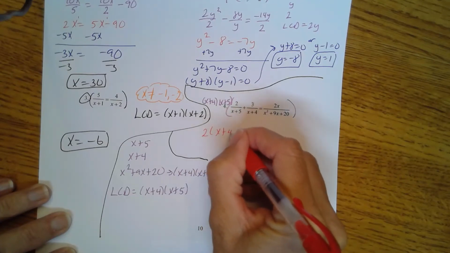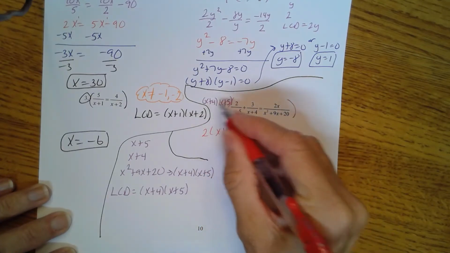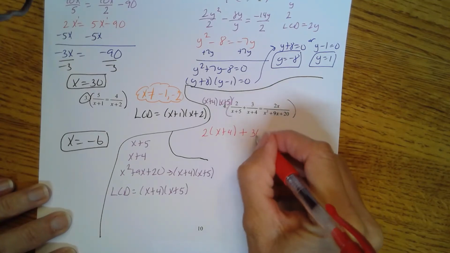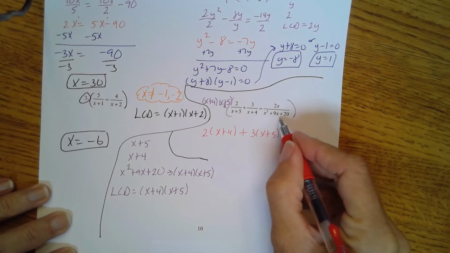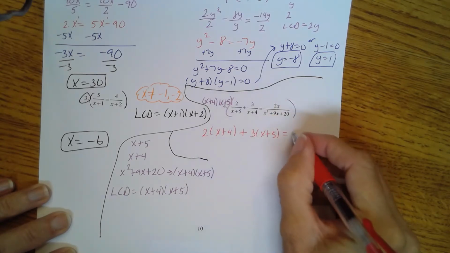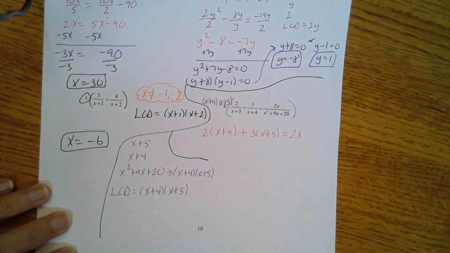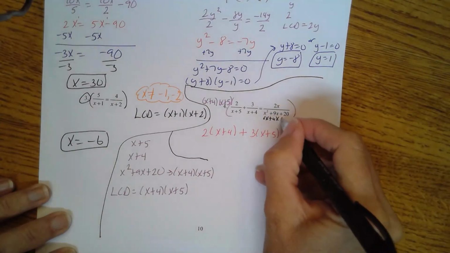And I'm left with 2 times the x plus 4. Plus, in the next one, the x plus 4s go away, so I'm left with 3 times the x plus 5. And the last term, because this factored into x plus 4 and x plus 5, both of those are going to cancel, so I'm just left with a 2x. So remember, this factored into x plus 4 and x plus 5.